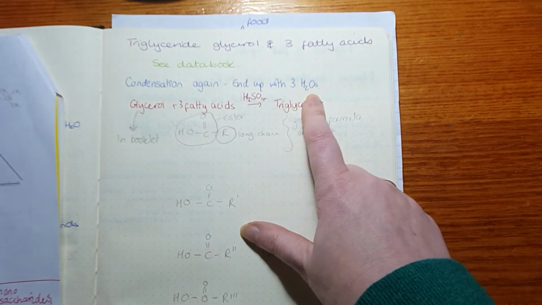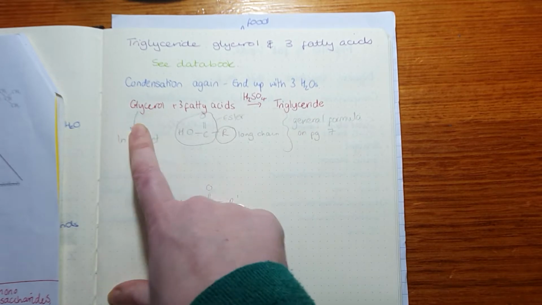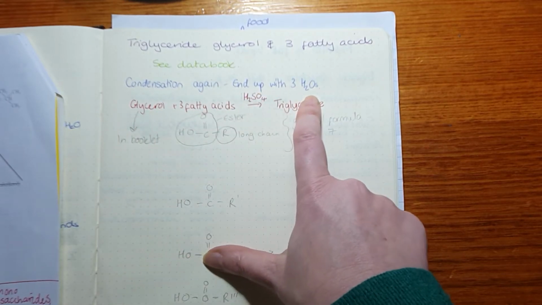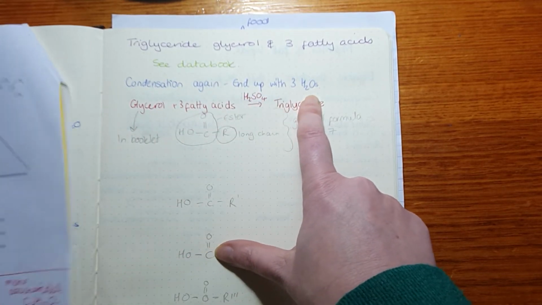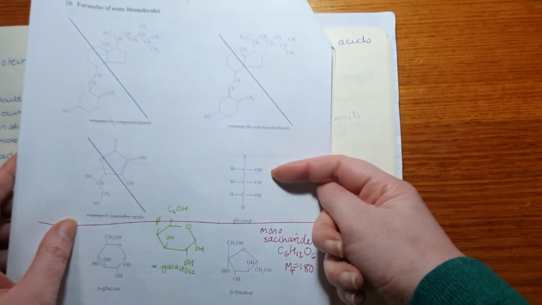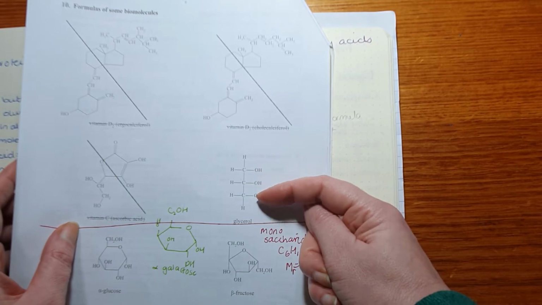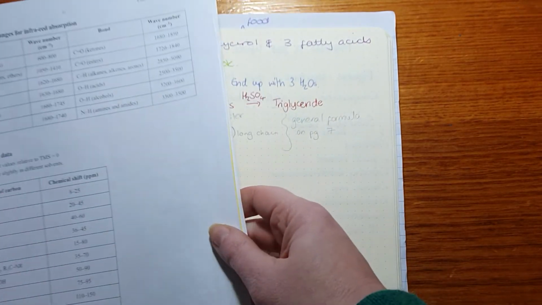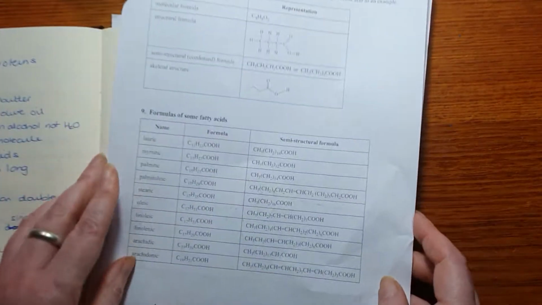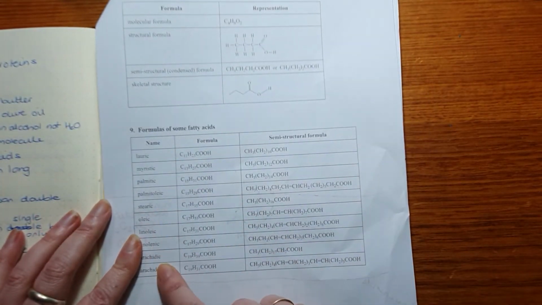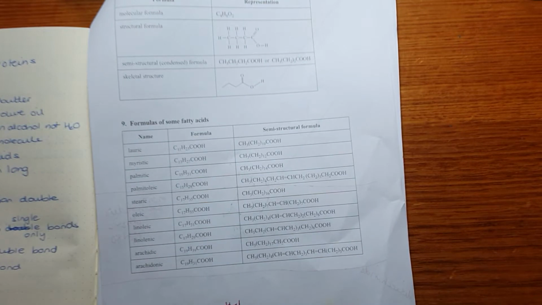and we've got a condensation reaction happening again. So we end up with 3 waters coming out because we've got 3 OHs that our fatty acids can attach to. They give you the fatty acids here.